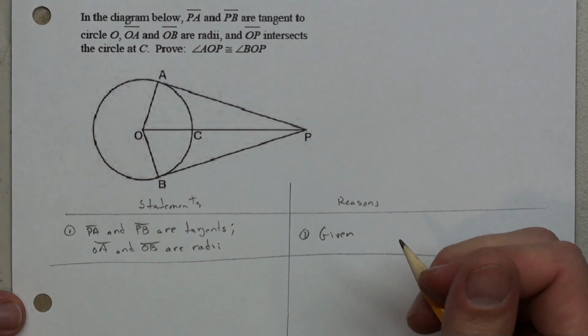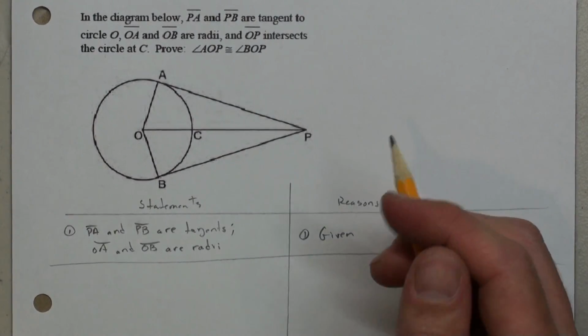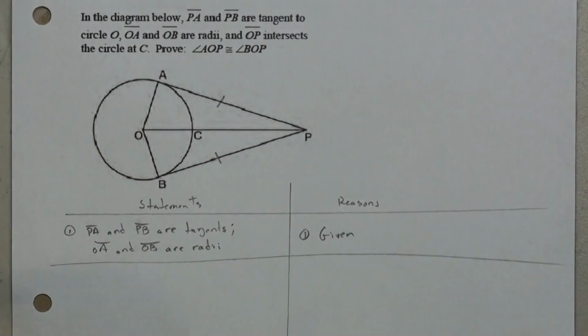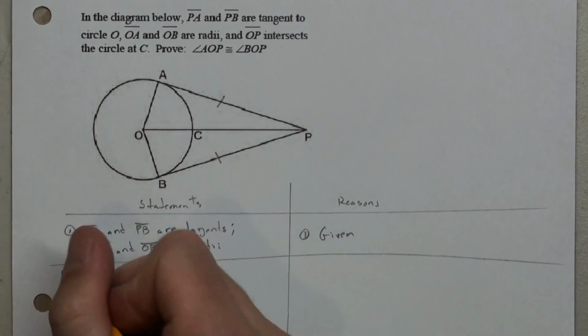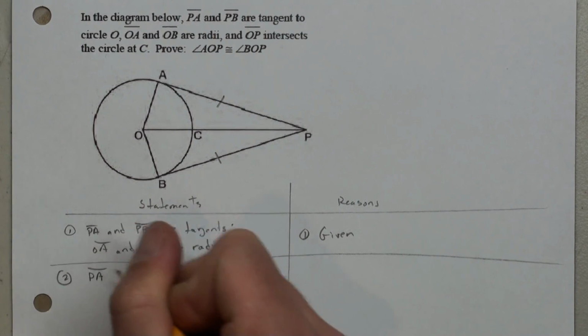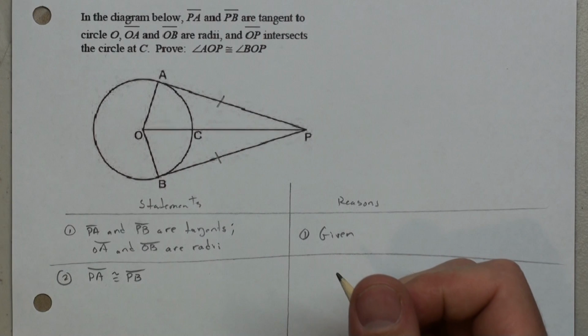So, we can say a lot of things. First, we'll start with the fact that the two tangents are congruent. So, PA is congruent to PB.